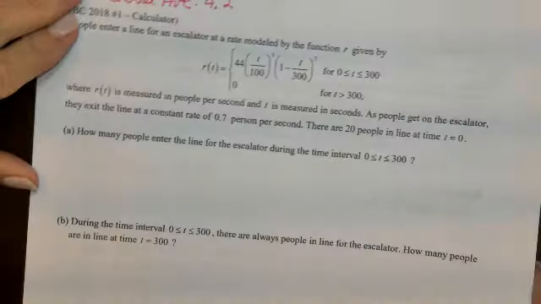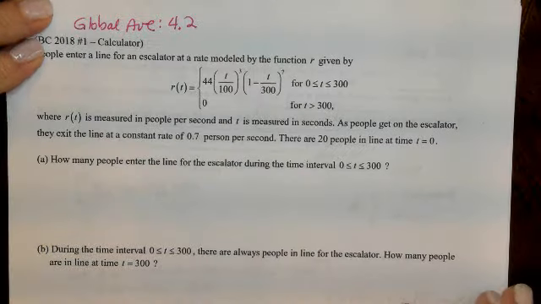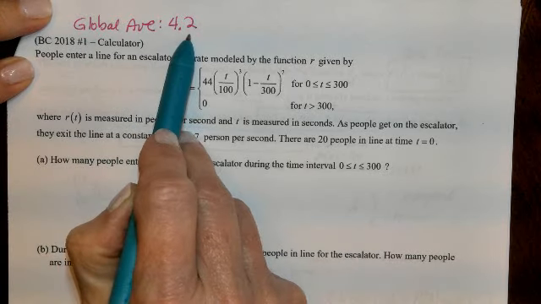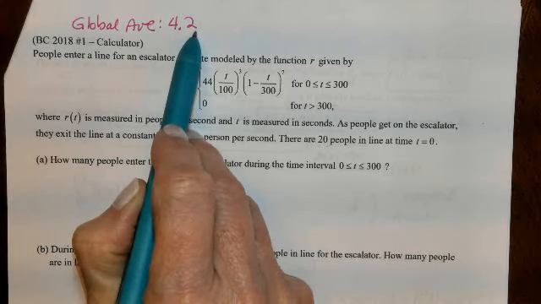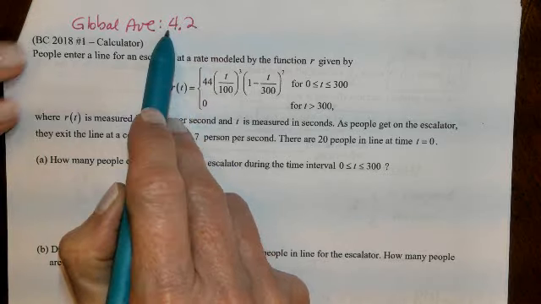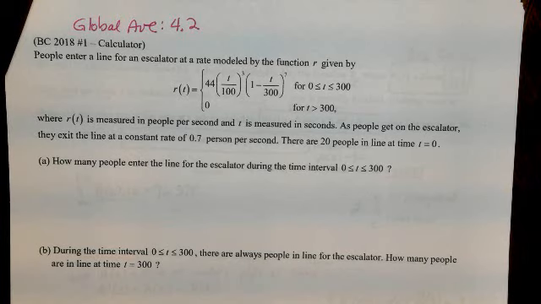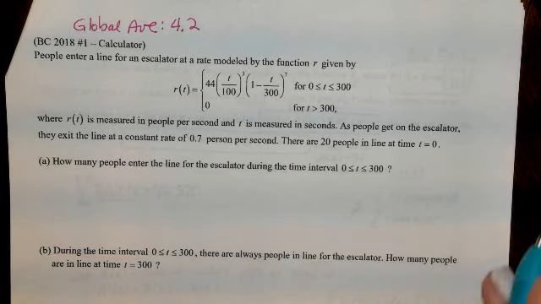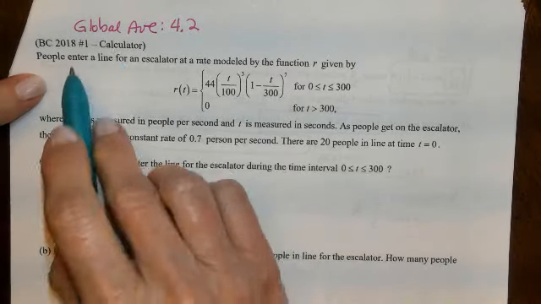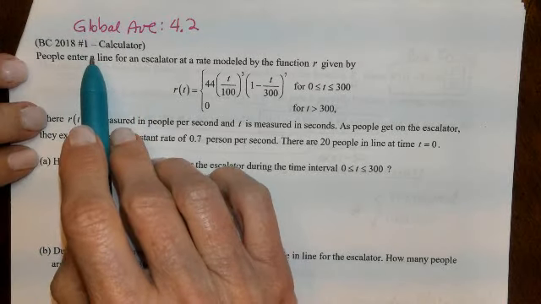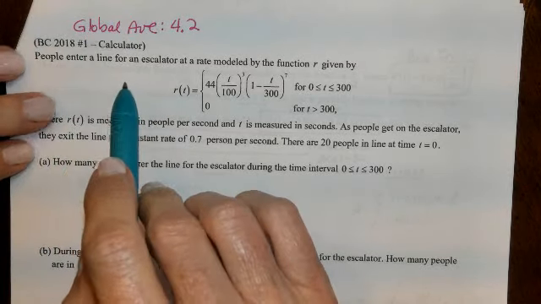Okay, so the first problem that I had you do on your own was 2018, and I looked up the global average on this problem. The global average was 4.2 points out of the 9 points possible, so rather low for this problem. Okay, so let's take a look at this problem. It says it's a calculator problem. These rate in minus rate out problems are often calculator active.